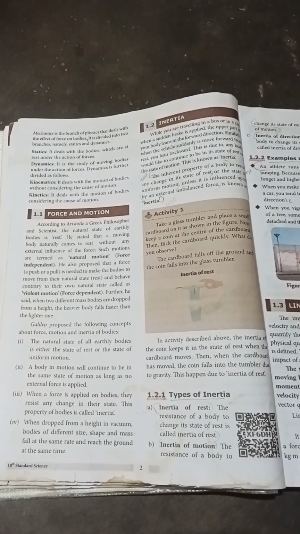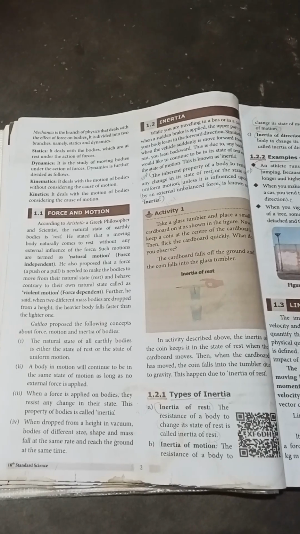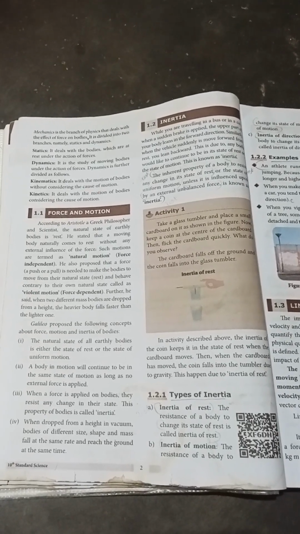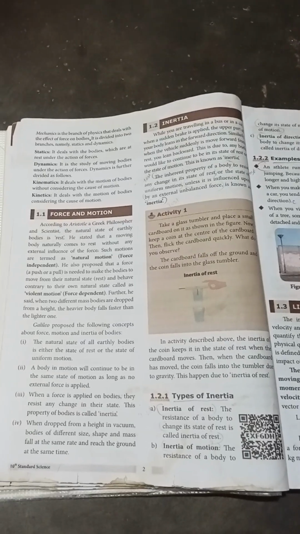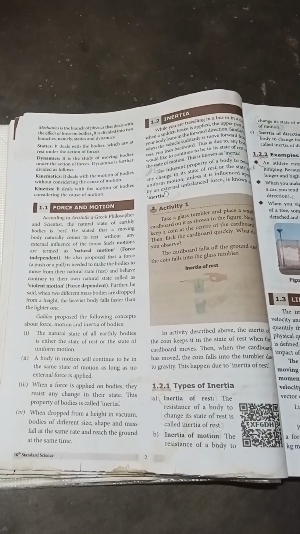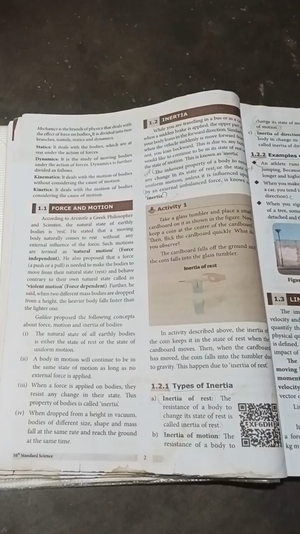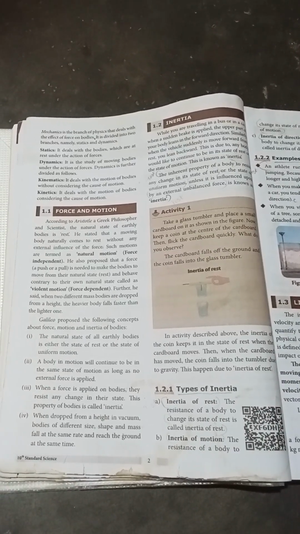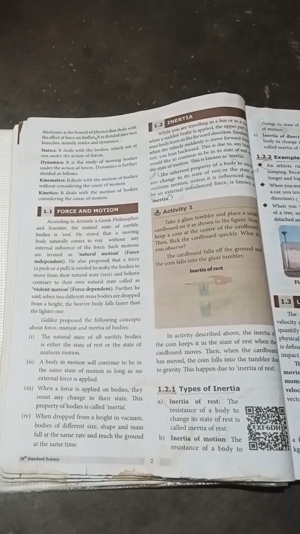Next, kinematics. Kinematics means the motion of a body without considering the cause of the motion. Kinetics means the motion of a body with the cause of motion. Next, Aristotle. There are two types of motions. Natural motion is force independent. Unnatural motion or violent motion is force dependent.